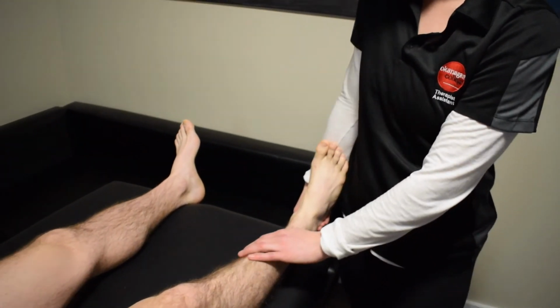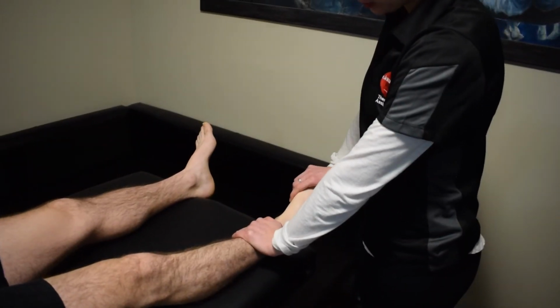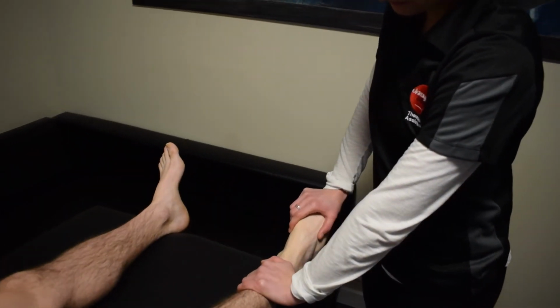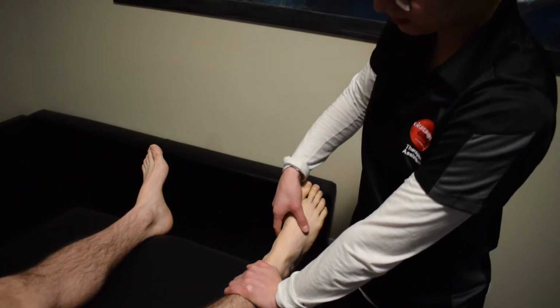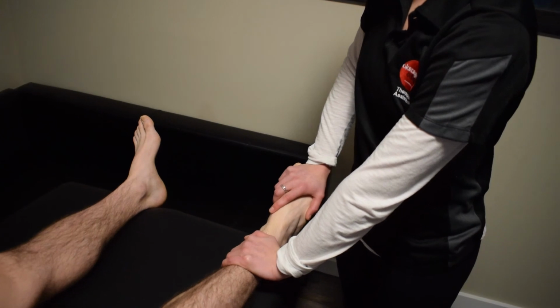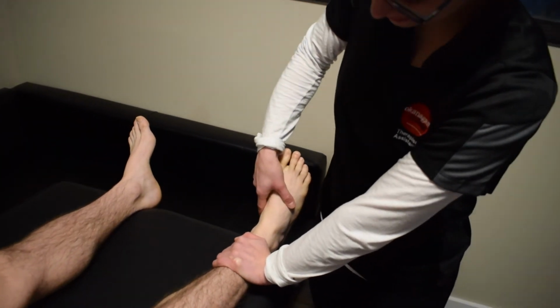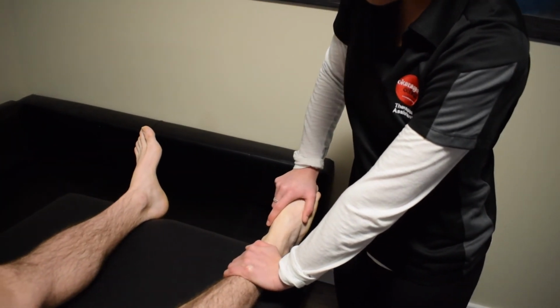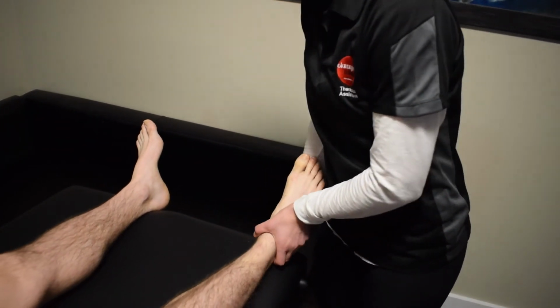The next one is plantar flexion, so I support above the ankle, and I just push down on the feet, bring it back to neutral, push down on the feet, bring it back, push down. The last one is inversion and eversion.